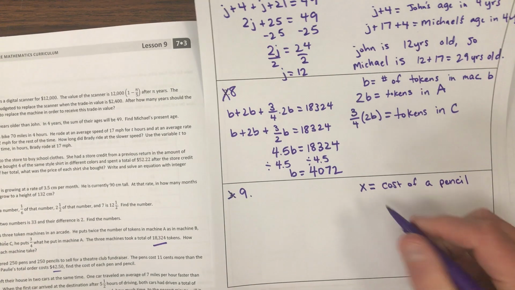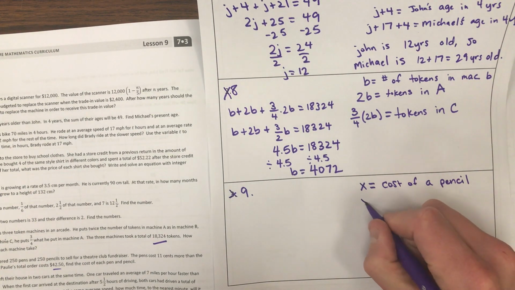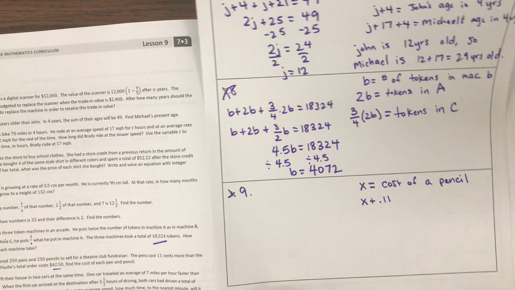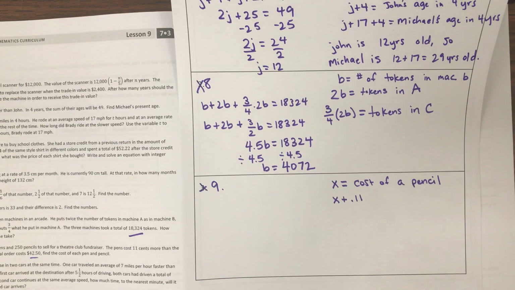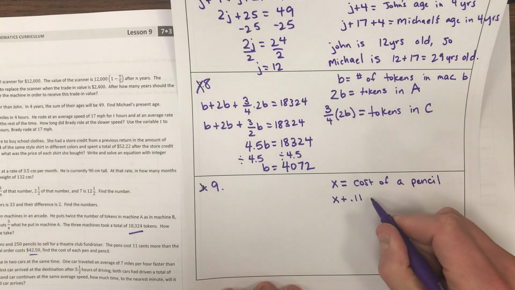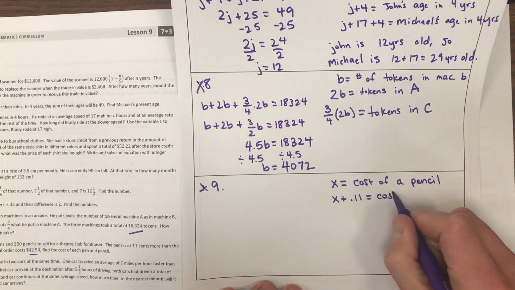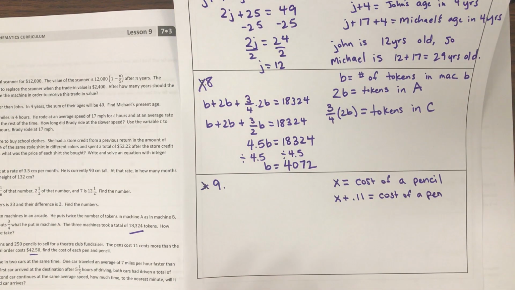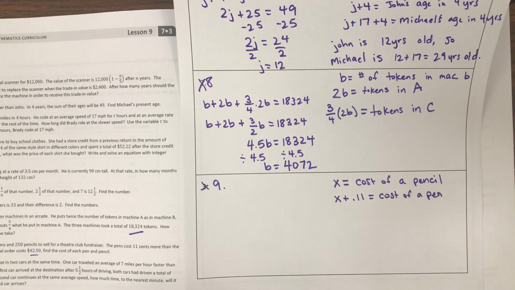And so since a pen costs 11 cents more, I'm going to say that 0.11. That's 11 hundredths, not just the number 11, because then you're going to be working in dollars and mess yourself up. X plus 11 cents equals the cost of a pen. And it said that they bought 250 of each of these.